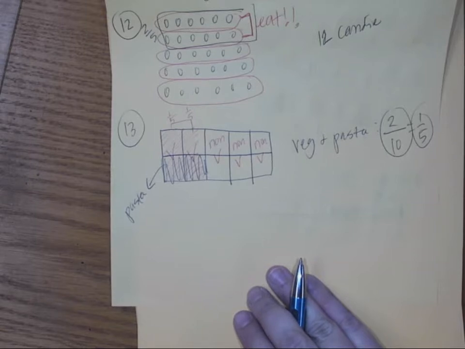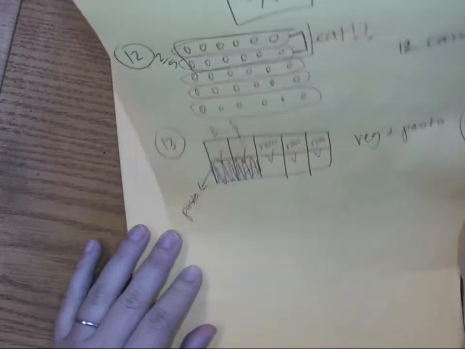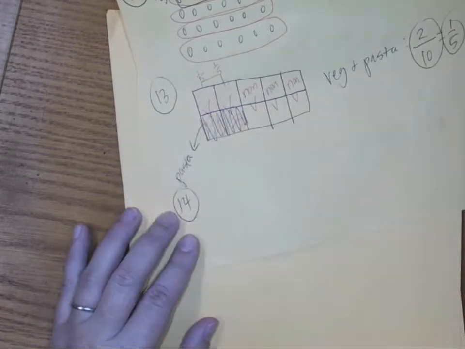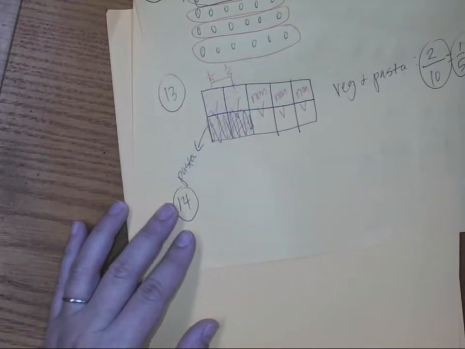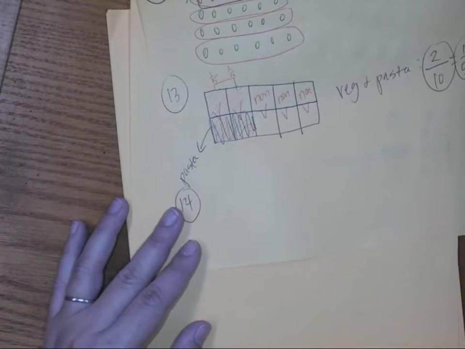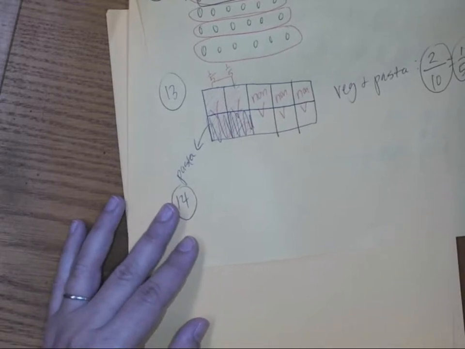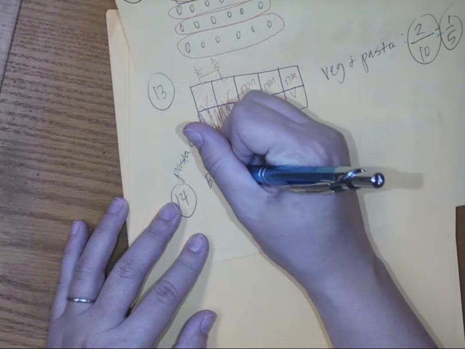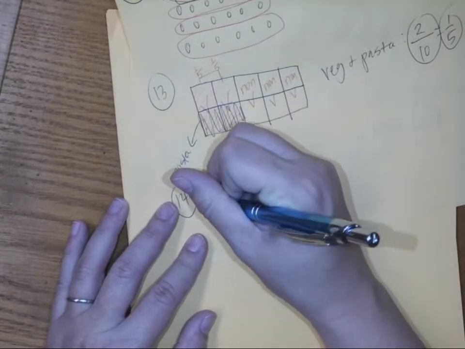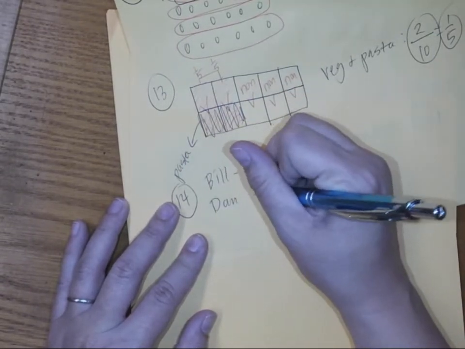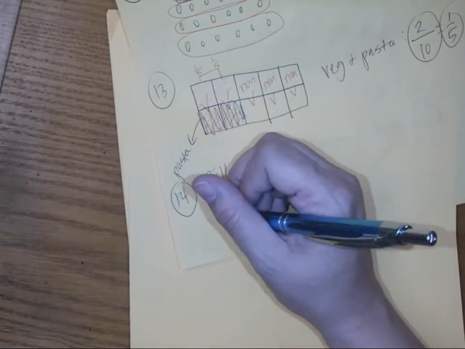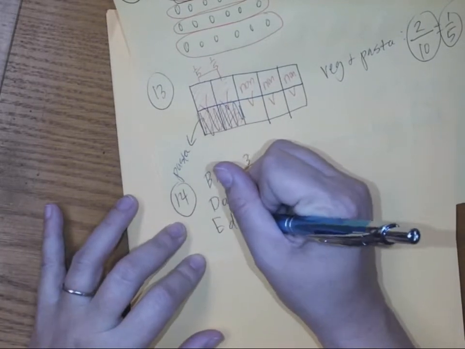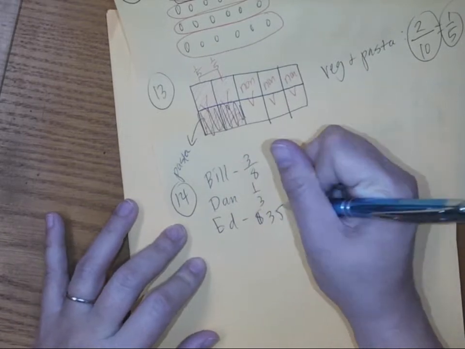For number 14, it says that roommates Bill, Dan, and Ed went to the grocery store to do some shopping. They figure based on how much of the time that they eat, that Bill has to pay 3/8 of the bill. Dan has to pay 1/3, and Ed has to pay the rest. And the rest was $35.